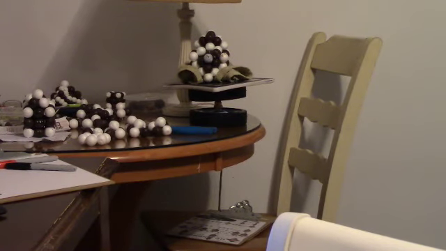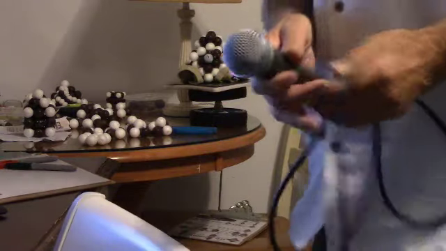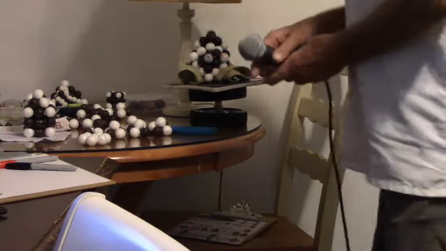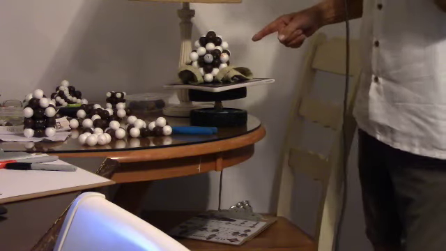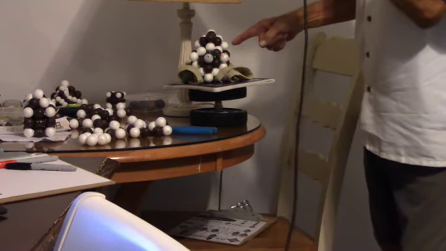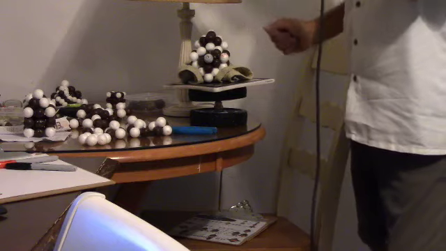All right, I got my mobile microphone here so I can walk over to the equipment in the Maui Theoretical Physics Laboratory. All right, we see the manganese nucleus here is very different shape than the iron.